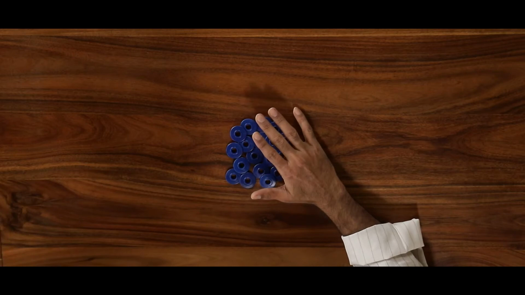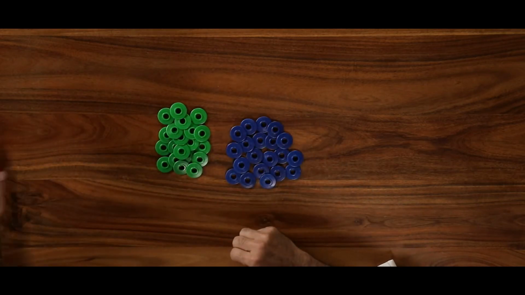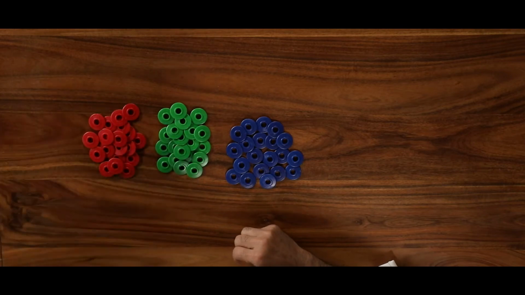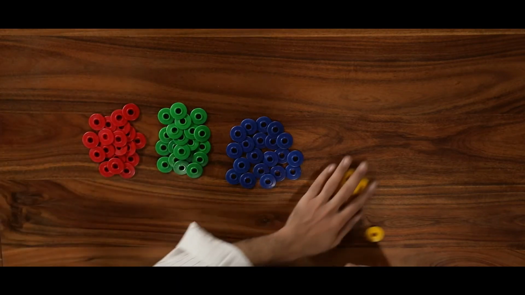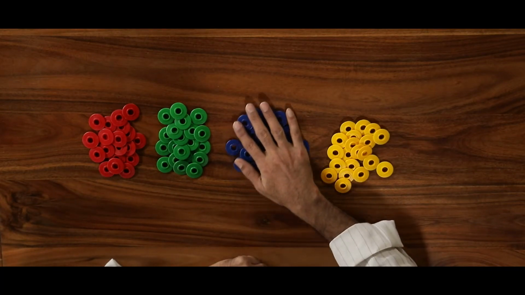To teach this concept, let us look at the TLMs that are suitable in our maths kit. For the first example, these are abacus rings. There are 20 rings each in 4 colors.